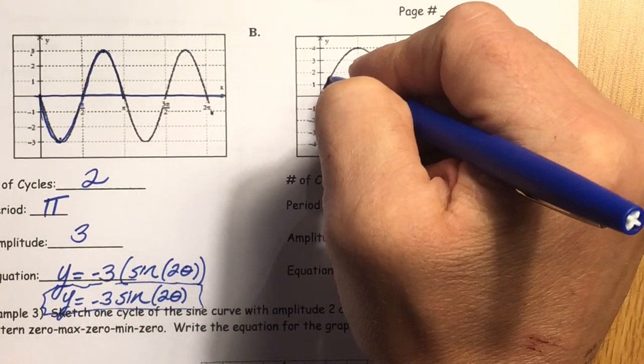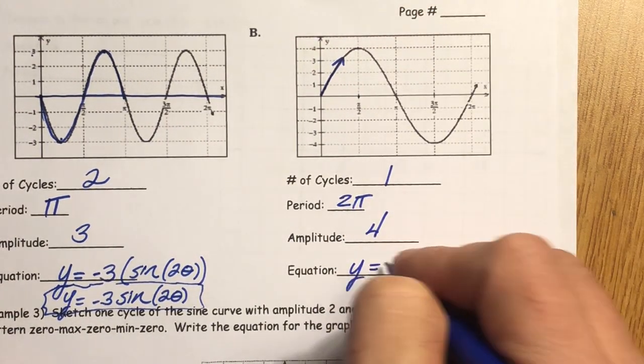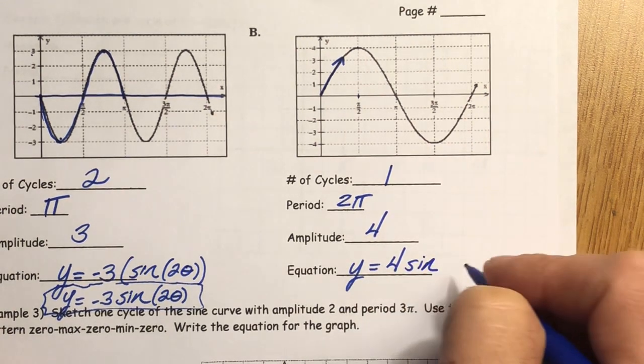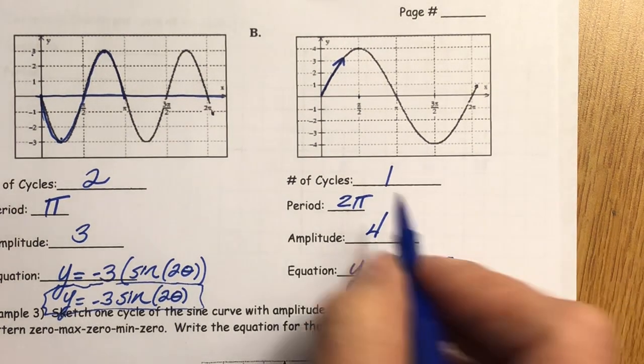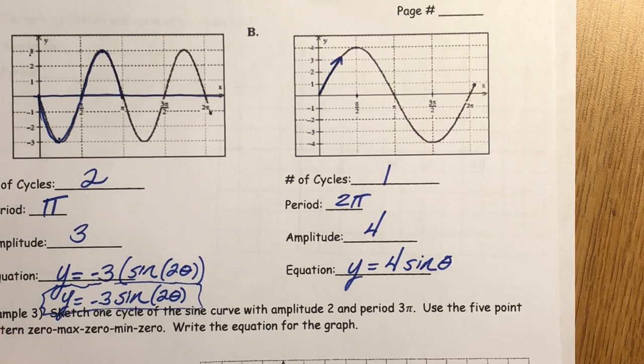And we are starting in a positive direction, right? We're going up. So y equals 4 sine theta, because my b is 1. There you go. y equals 4 times sine of theta.